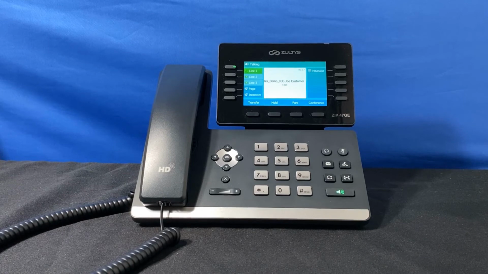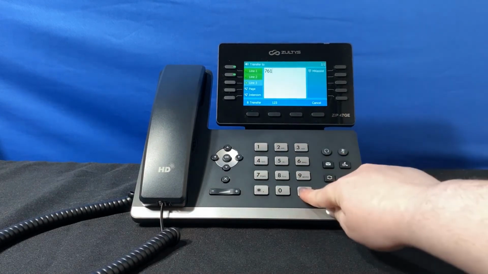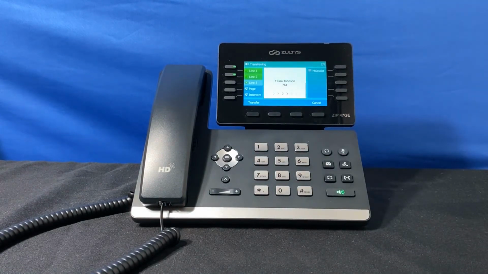For my last example, I want to talk to the support department before transferring the caller to them. First few steps are the same. I press the transfer button, dial the extension, and send. But this time, I stay on the line until the call is answered.